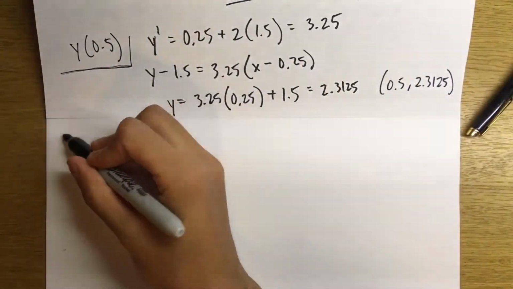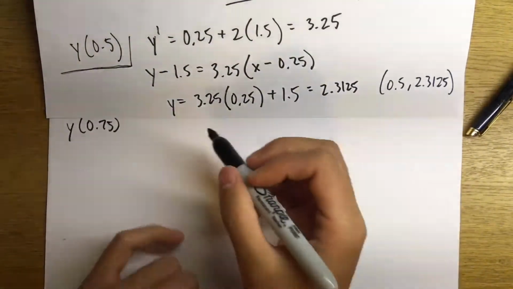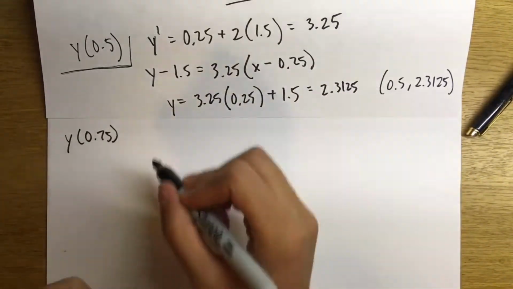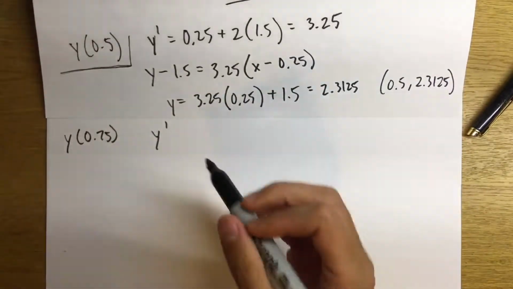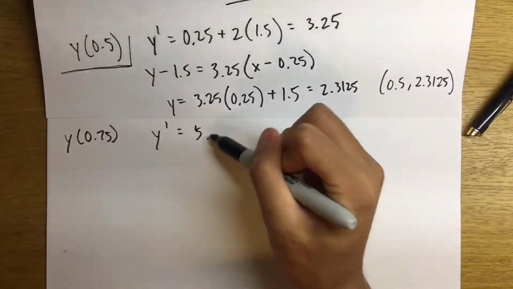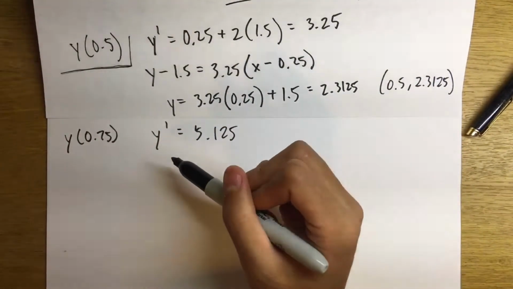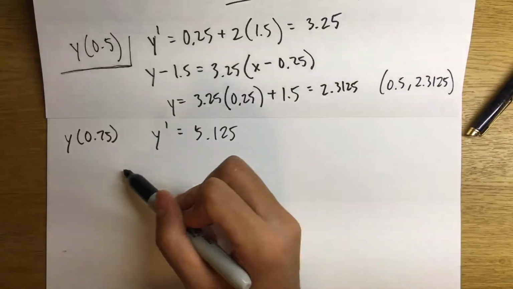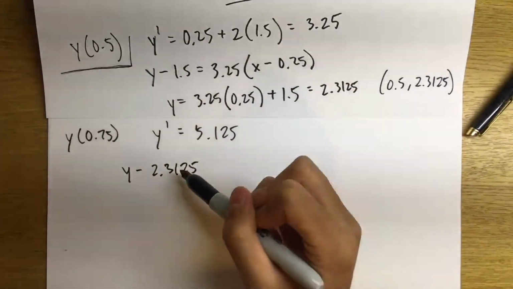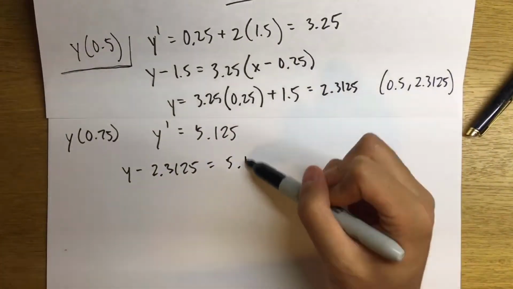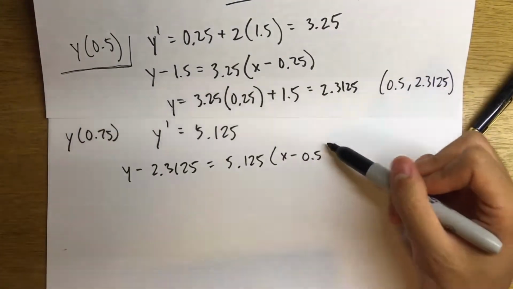Now to find the last step of y of 0.75, we just do the same exact steps as the first two steps. So we find the derivative to be 5.125 at this point. And if we plug in point-slope form, we'll get y minus 2.3125 equals the slope times x minus the previous x term.